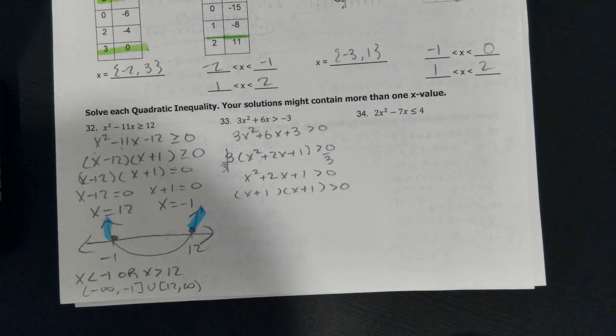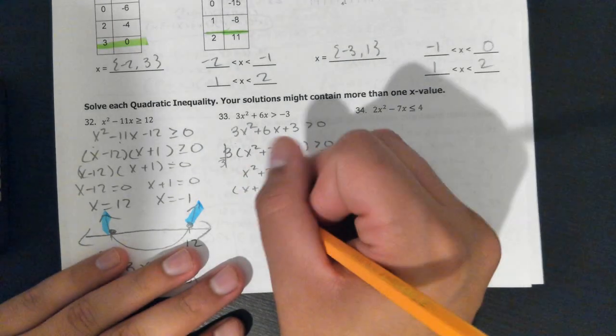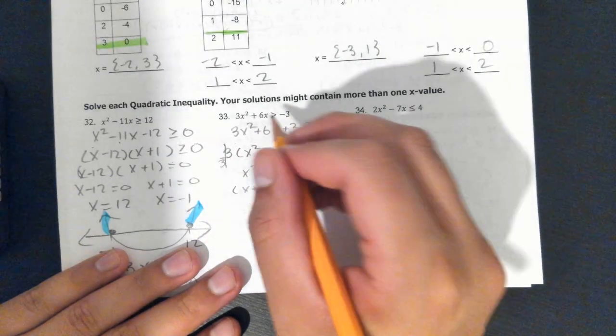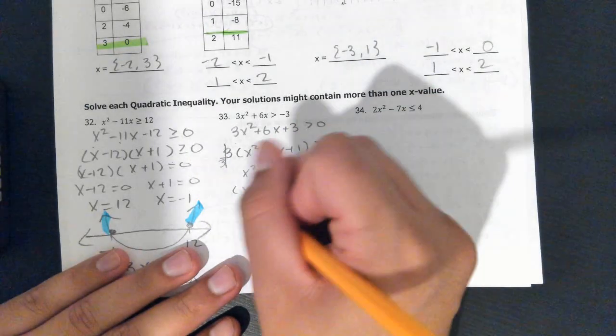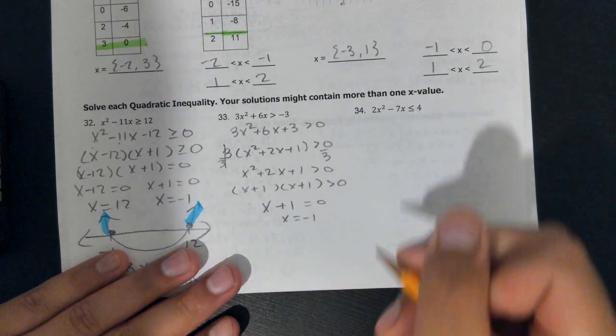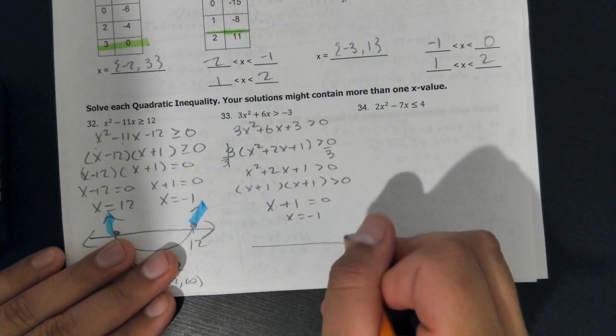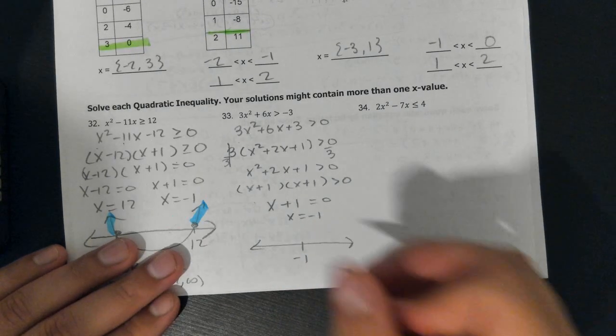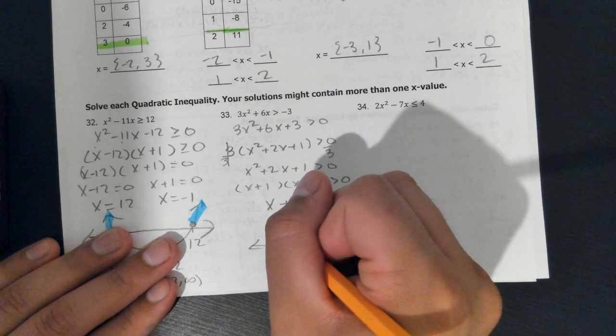Alright, so if you set these equal to 0, you would only get one solution. So x plus 1 equals 0, you would get x equals negative 1. Alright, so then you would have the parabola going like this.